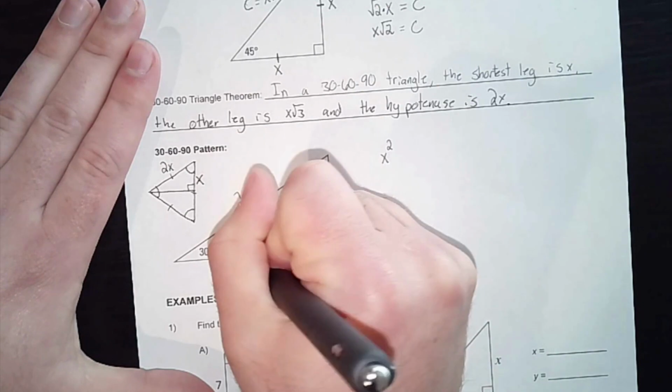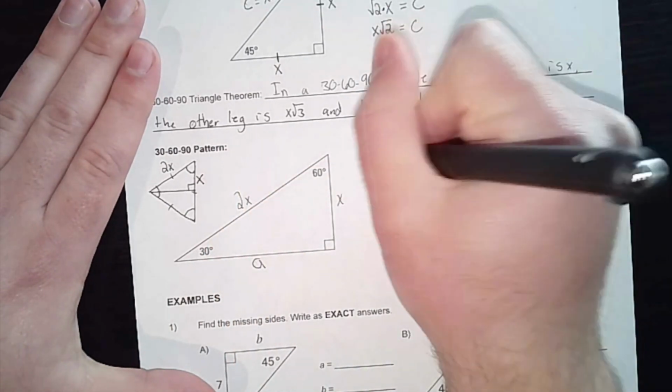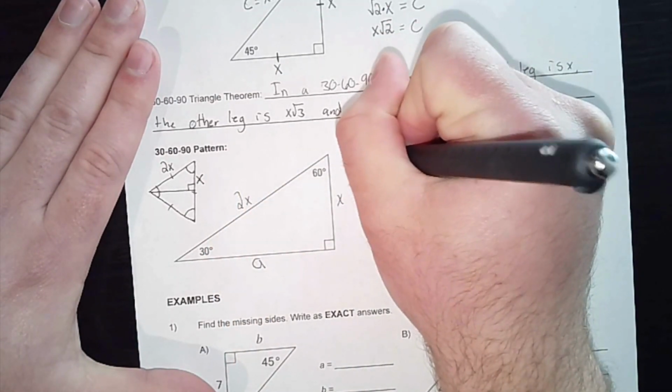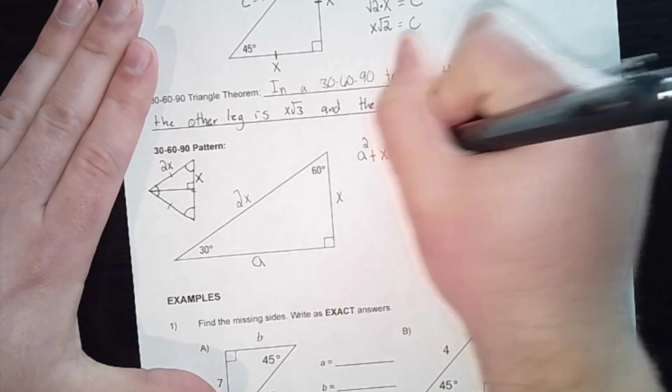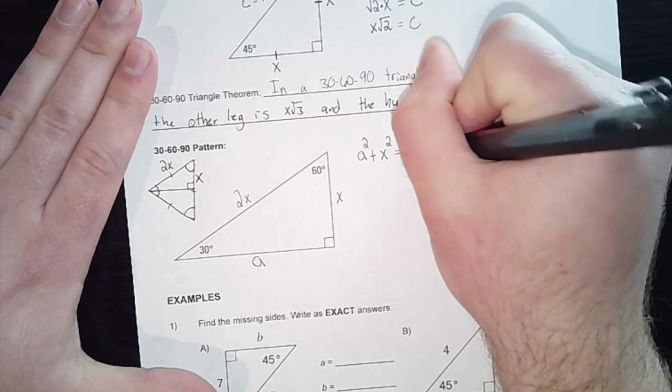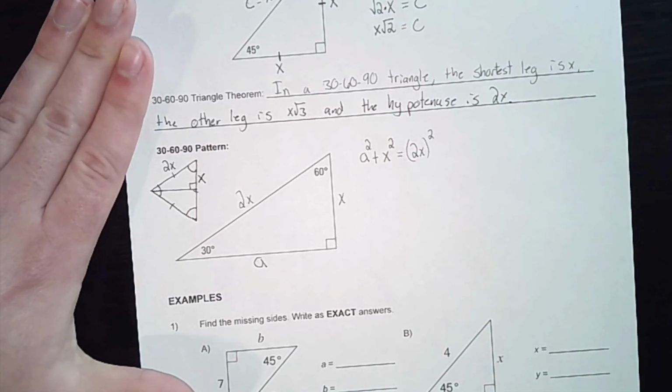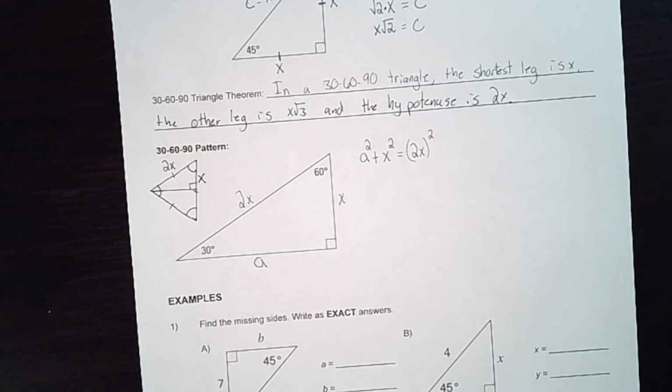Okay, now this one, I don't know this side, so I'm going to refer to it as a. And I'm going to take x squared, and I'm going to add it to a squared. So a squared plus x squared is going to equal my hypotenuse squared, which is 2x. I'm going to throw that in parentheses and square. I'm putting parentheses because I'm squaring the entire thing, not just the x, not just the 2, the entire thing.